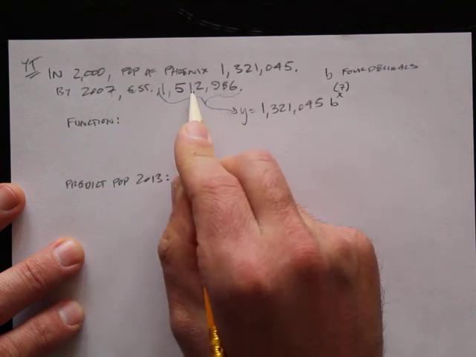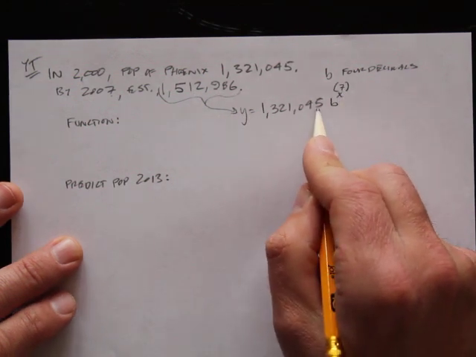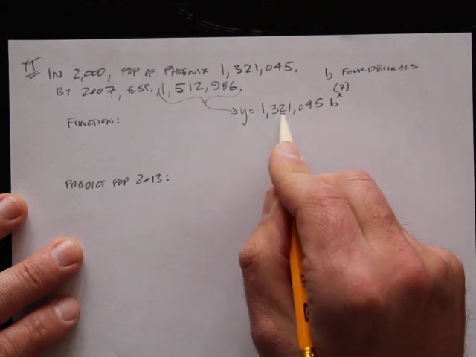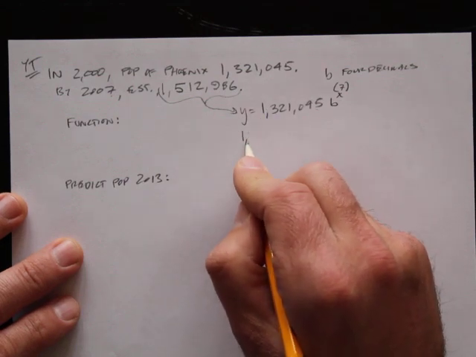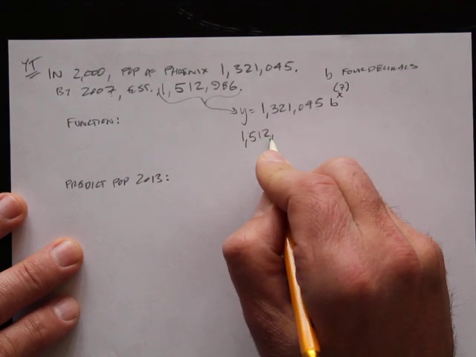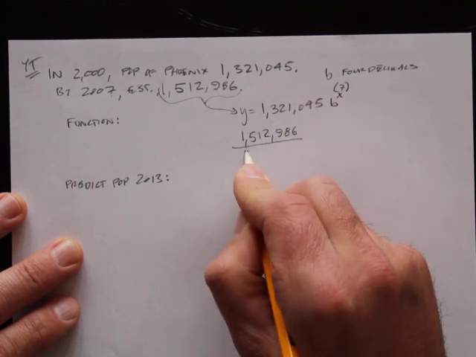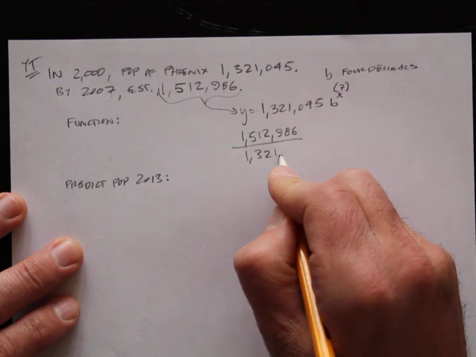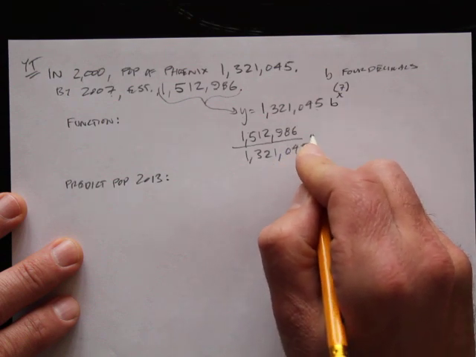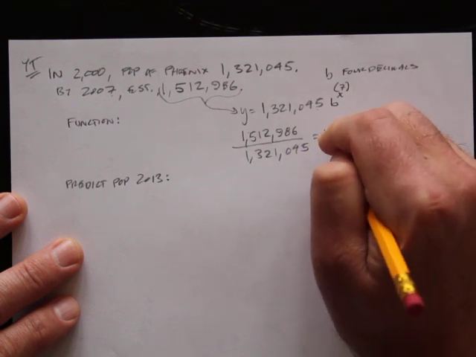So I'm going to plug that in for y and that in for x. So when I do that, I'm going to have 1,512,986. Divide both sides by 1,321,045 equals b to the 7th power.